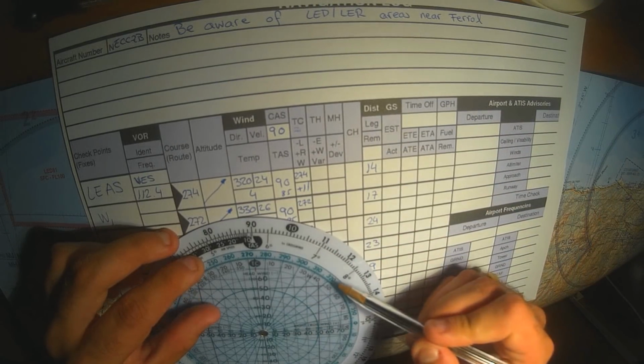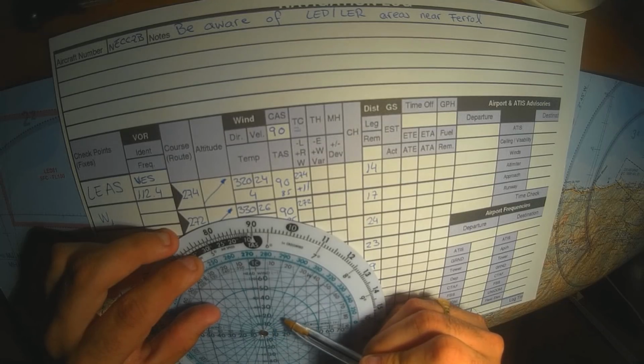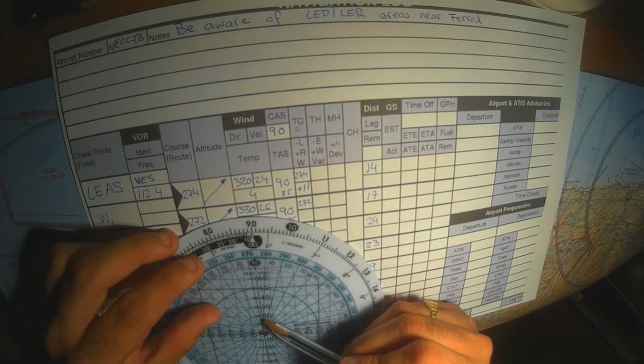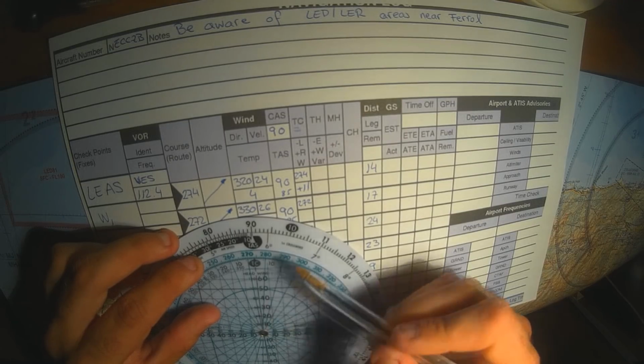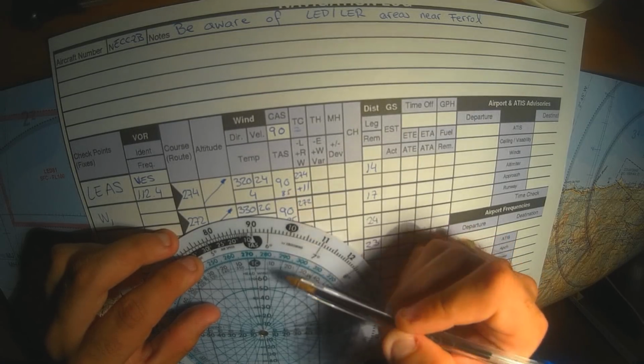The wind will also affect our speed, so we check for headwind or tailwind. We find 320 degrees, go down to 24 knots, that is 2 arcs and a half, and now draw a straight line into the vertical perpendicular.